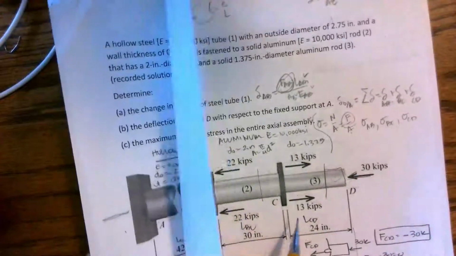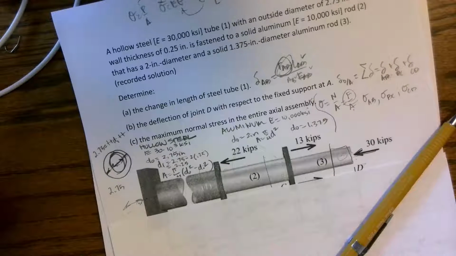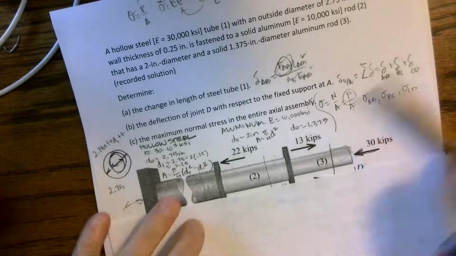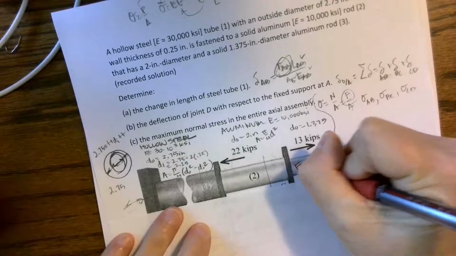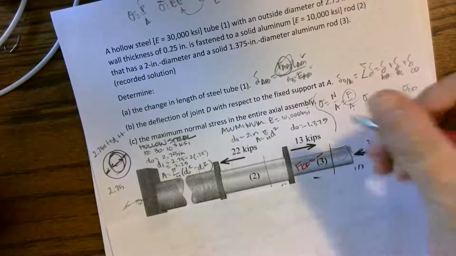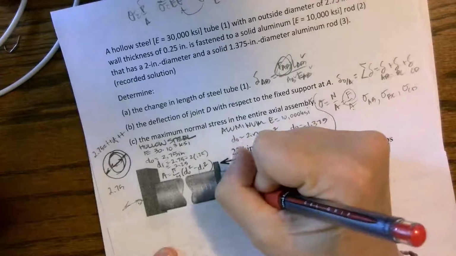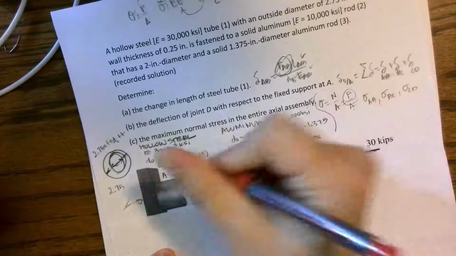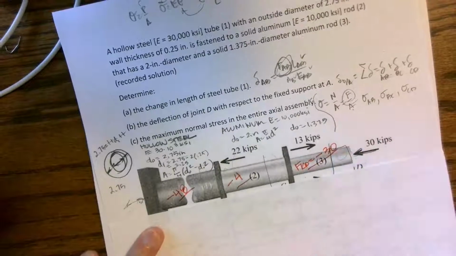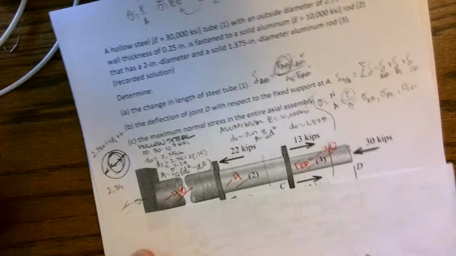So let's move this out of the way. And we can come up here if we wanted to put our information all at one spot. Let me find a pen that might work. And the internal force here, negative 30. Here we had an internal of negative 4, and here we had an internal of negative 48. Okay, so now I have everything written right up here at the top.